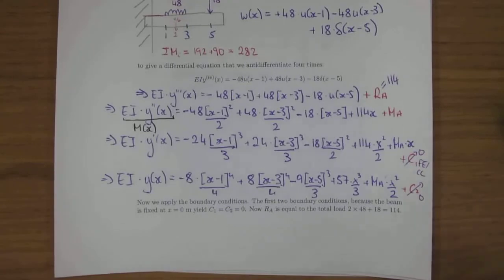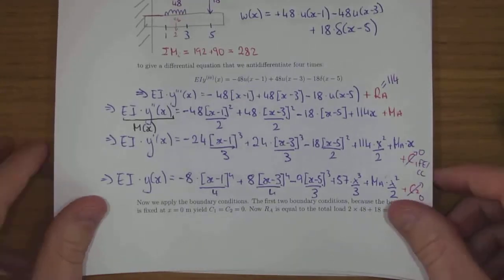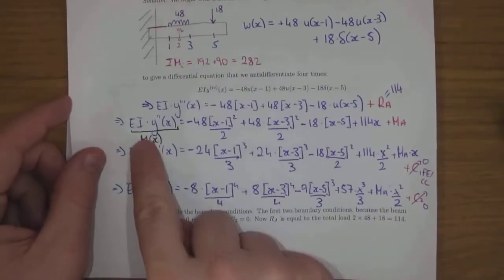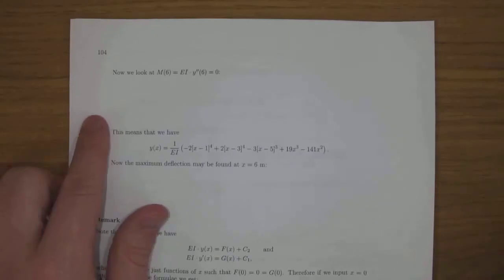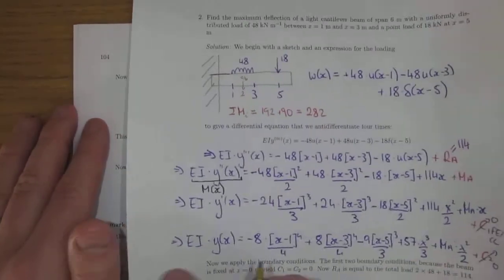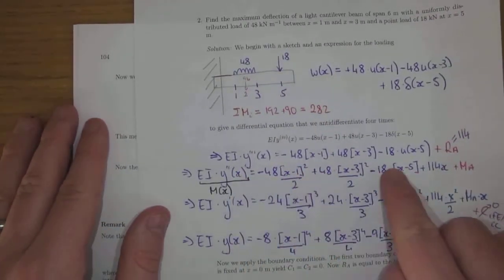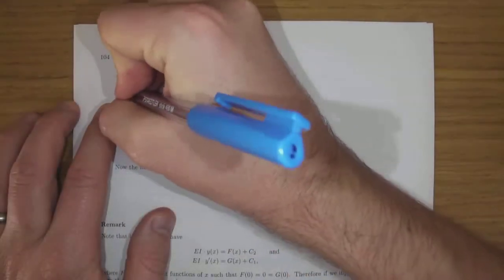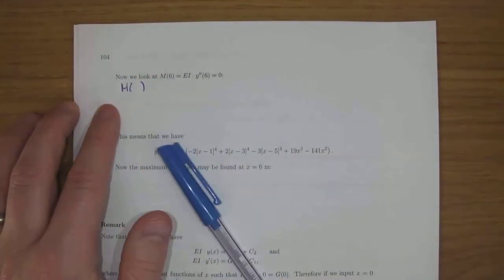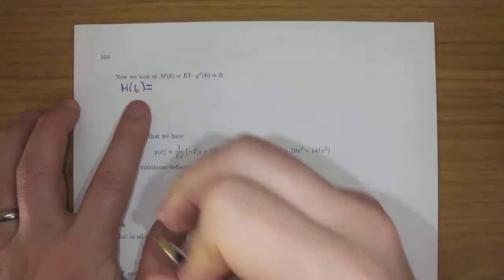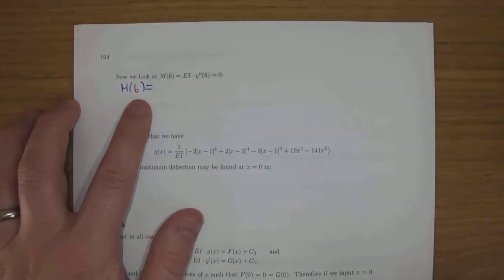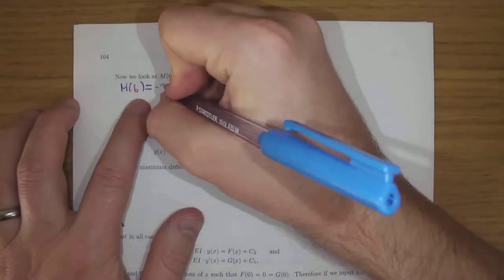Okay. Apply the boundary conditions. We've already got C1, C2 and RA, so we're just left to get MA, and we do that by saying that the deflection at 6 is equal to 0. So to deflect, I'm going into this line here. M of 6. Again, apologies if it's quick, that's what the pause is for. So minus 48 over 2 is minus 24.